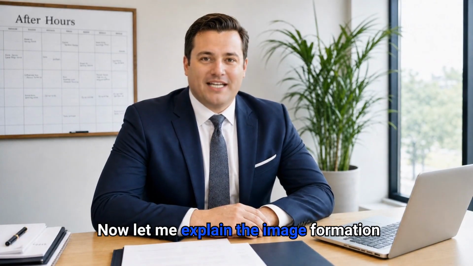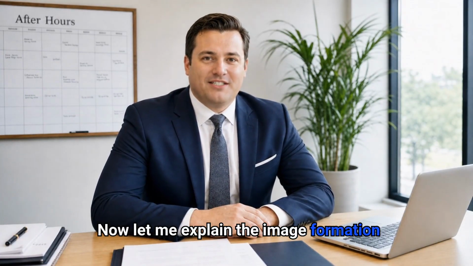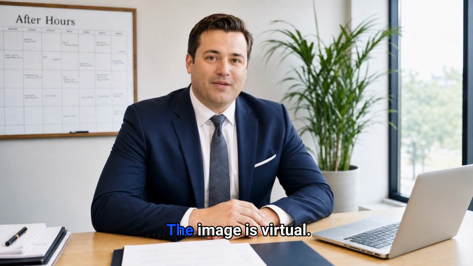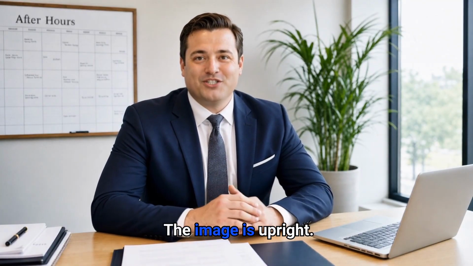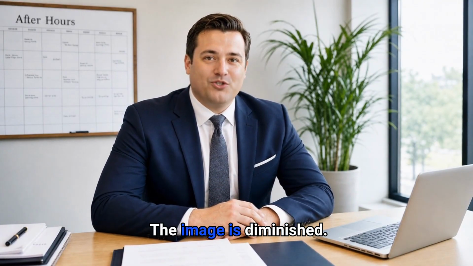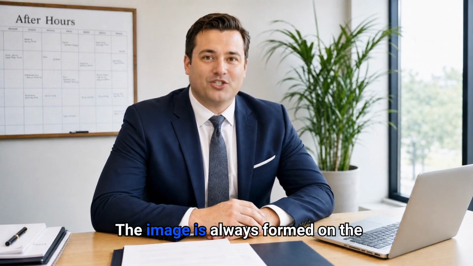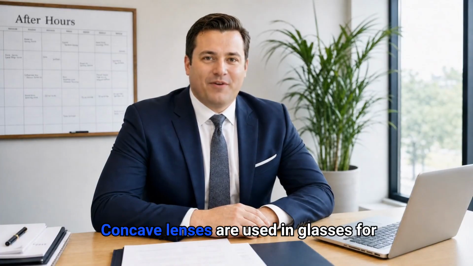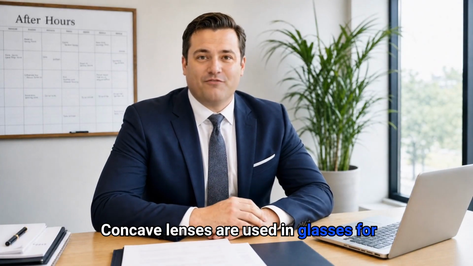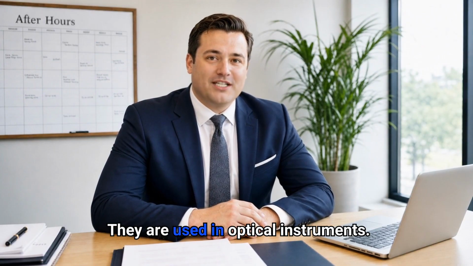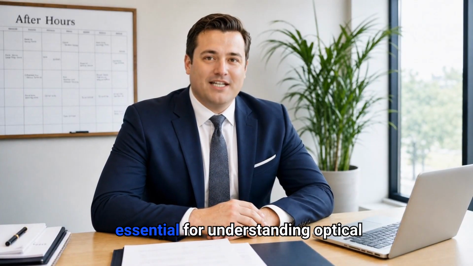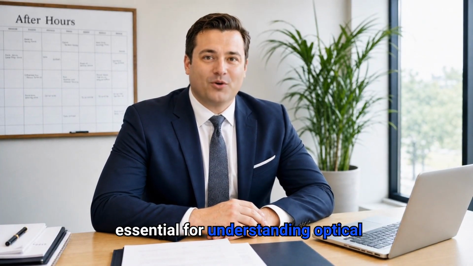Now let me explain the image formation by concave lenses. Concave lenses always form the same type of image. The image is virtual. The image is upright. The image is diminished. The image is always formed on the same side as the object. Concave lenses are used in glasses for short-sightedness. They are used in optical instruments. Understanding concave lenses is essential for understanding optical instruments.